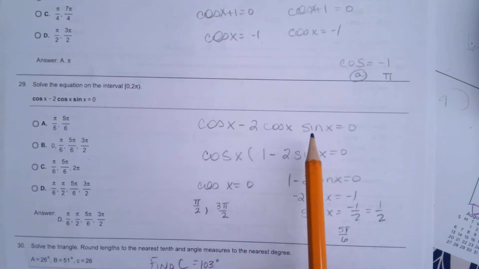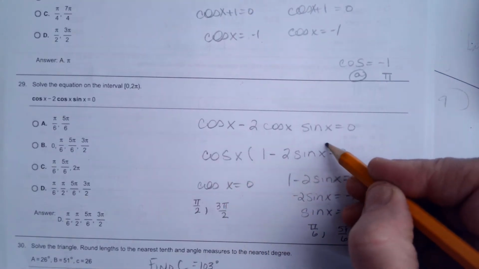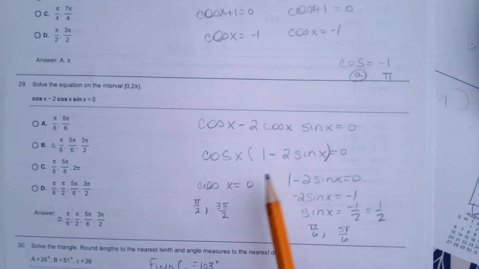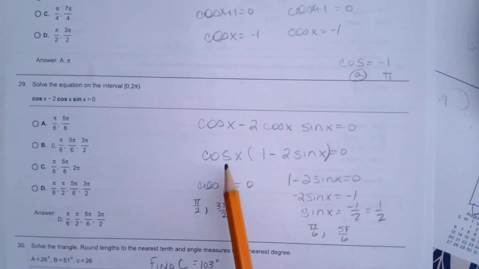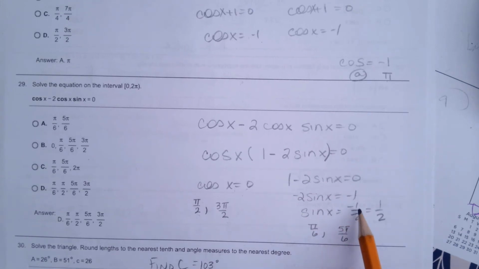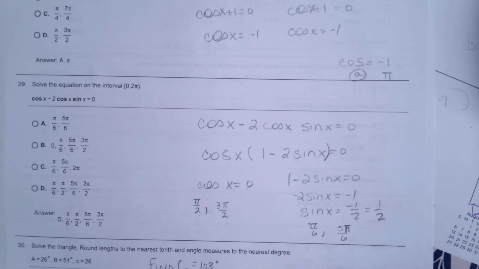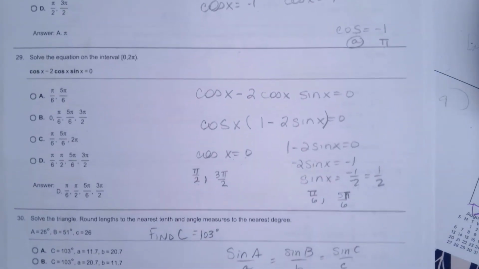29, I'm going to factor as well. It has a common factor of cosine x. I'm going to take that out. So cosine x times 1 minus 2 sine x could equal 0. I'm going to set each of those equal to 0. Cosine x could equal 0, and that would put me at these two locations on the unit circle. If I solve this, sine of x is equal to negative 1 over negative 2, which is actually 1/2, and that occurs at these two locations on the unit circle. So be sure you have your unit circle with you when you're taking your test.